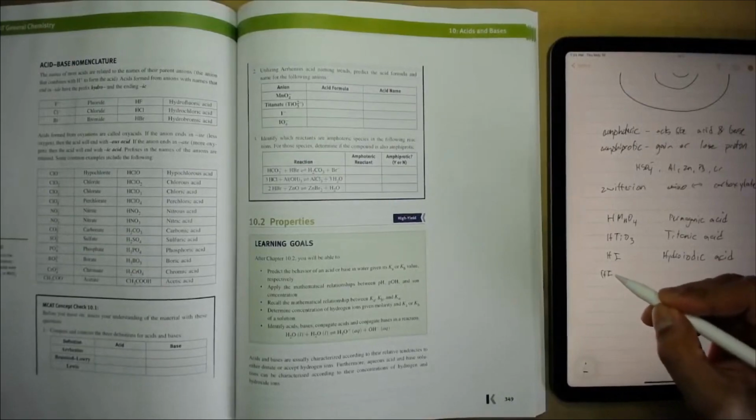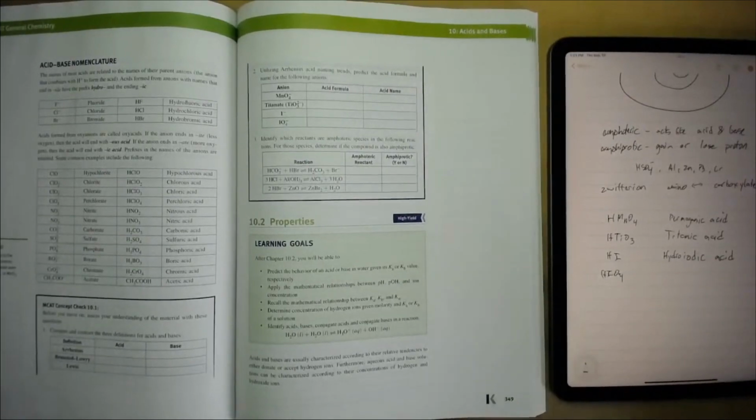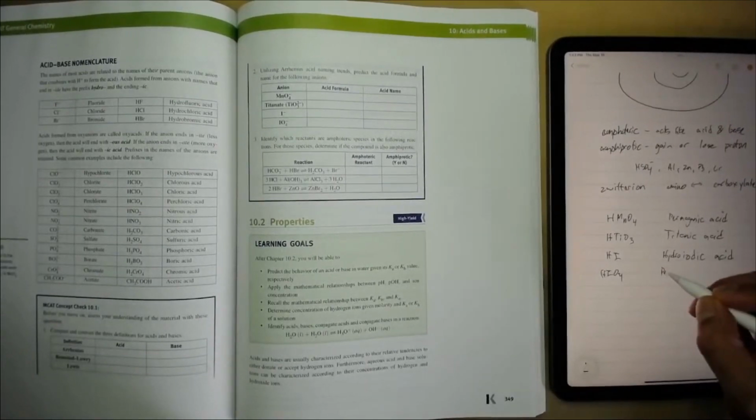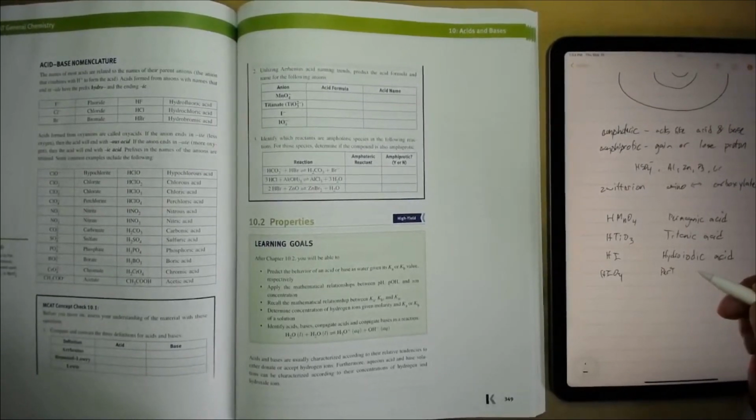And HIO4 would probably be something like periodic acid.